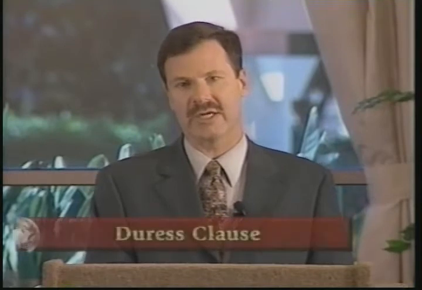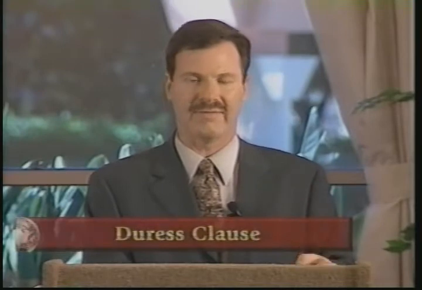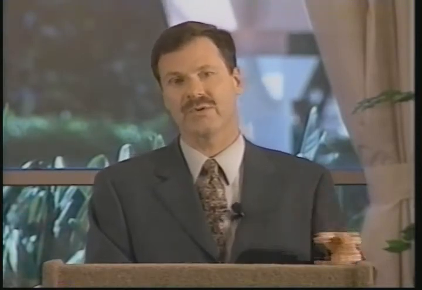Duress clause. Say that judge back, remember he was going to order you to turn over that asset that we put into the offshore trust? Well, how do we avoid that if he wants to put you in jail and orders you to tell the trustees to turn over the asset? Well, what we do is we have what's called a duress clause. That means if you're under any duress, if the court is ordering you to turn over that asset, you're going to be disassociated with that trust.